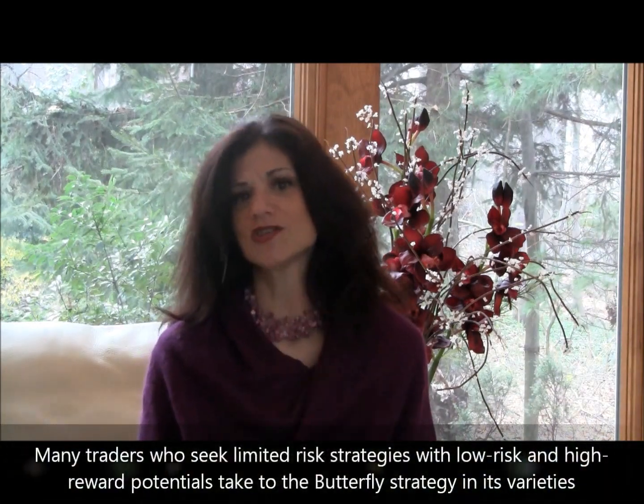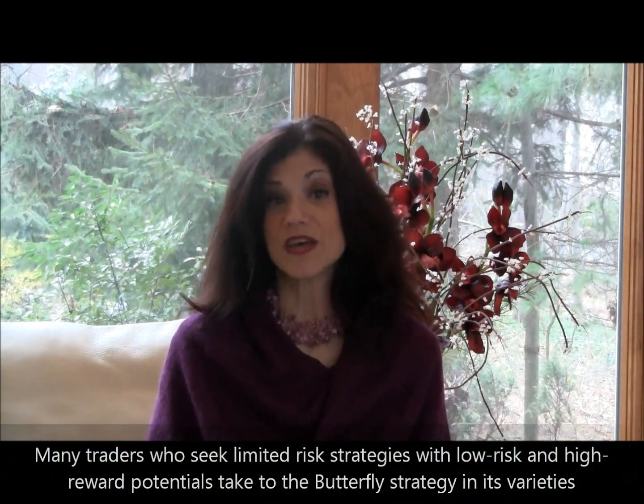Here, though, butterflies are an entirely different species. As with other option strategies, the title of this paper refers to a whole category of structures, and it incorporates several specific strategies. Many traders who seek limited risk strategies with low risk and high reward potentials take to the butterfly strategy in its varieties.